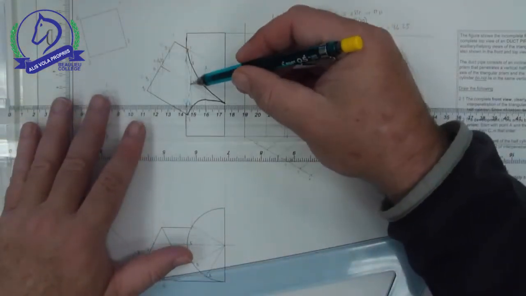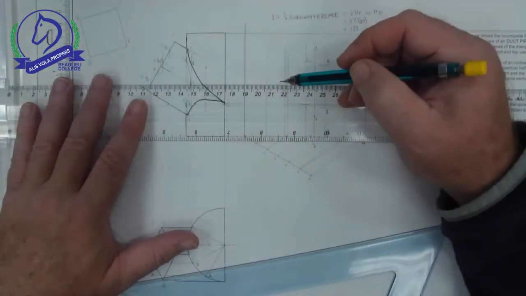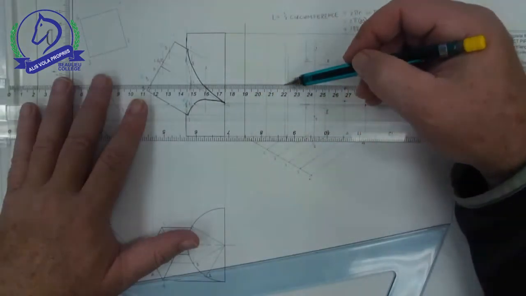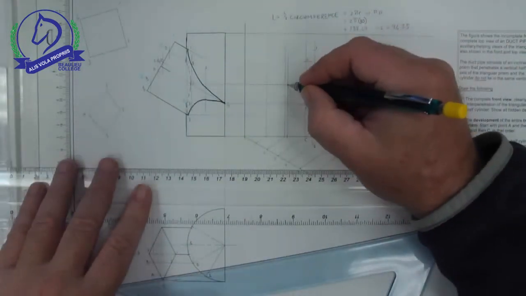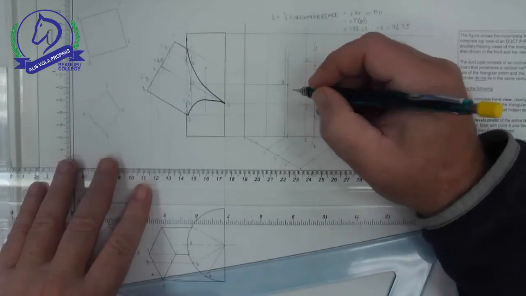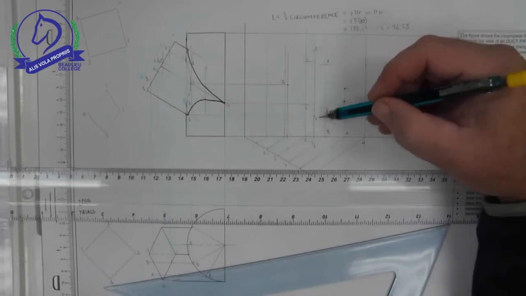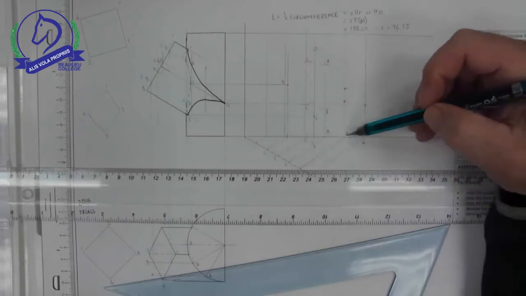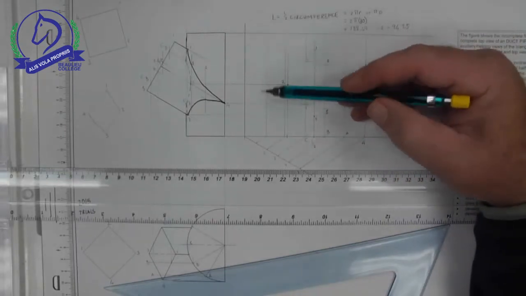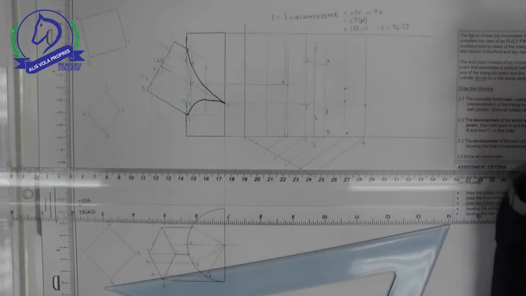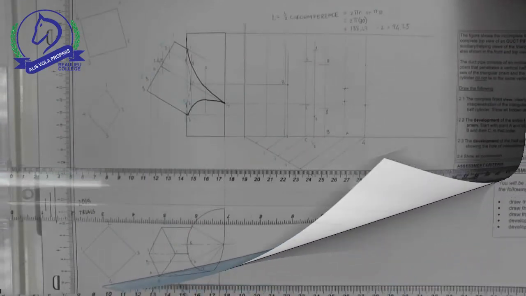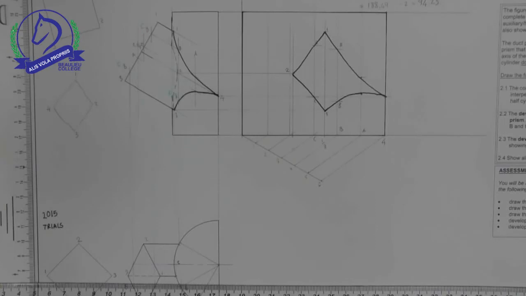There is point 2, and we can project that across to cut here, and there gives us point 2. We've got all our points now. It's a matter of joining them up with your French curve or flexi curve, and then drawing in the outline of our semicircle. There we have the completed development of the main pipe of the semicircle.